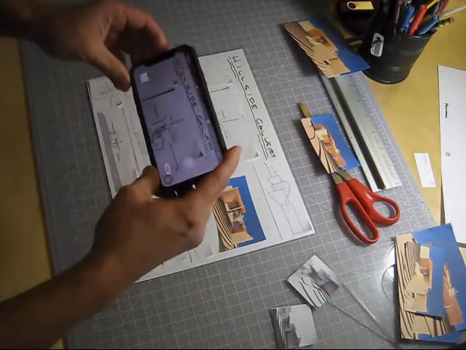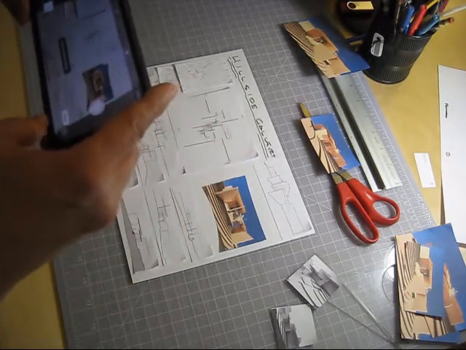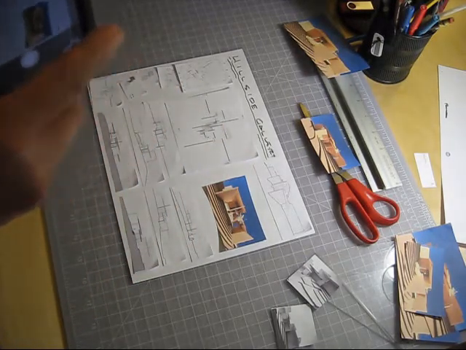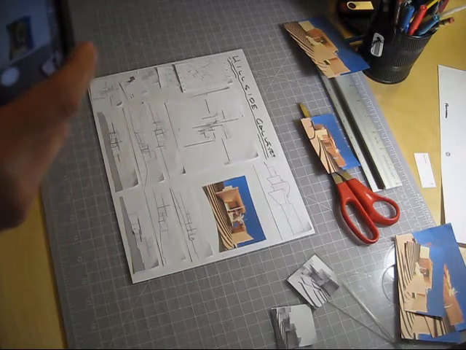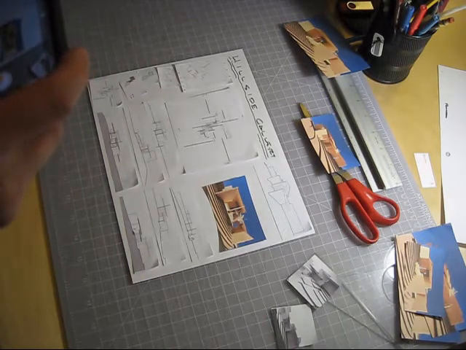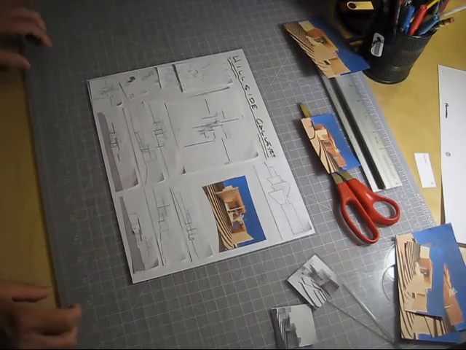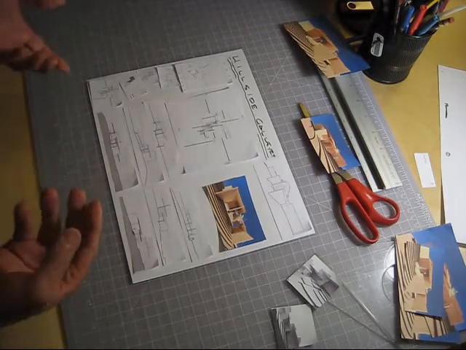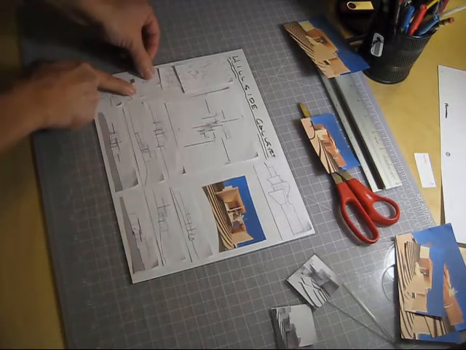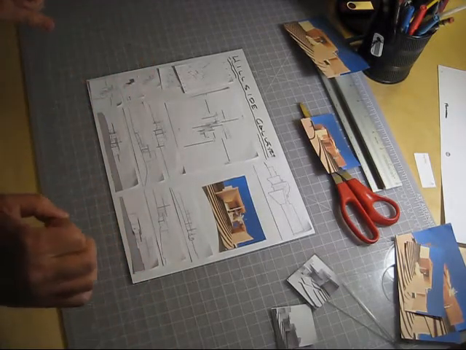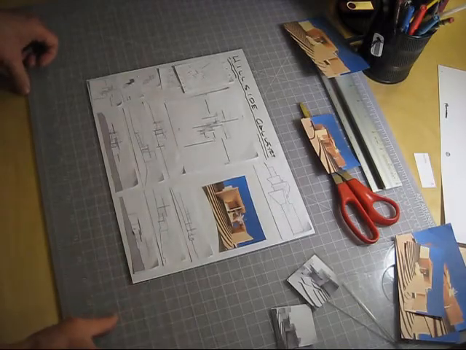And I could just take another photo of this thing right here. And then do the same. Okay. So with that, I should have a few different layouts cartooned. And that is what we're looking for this project.